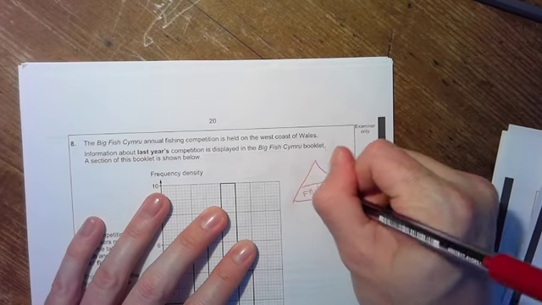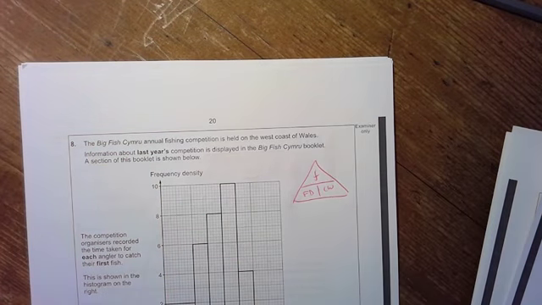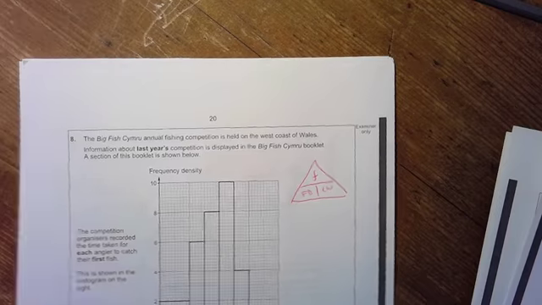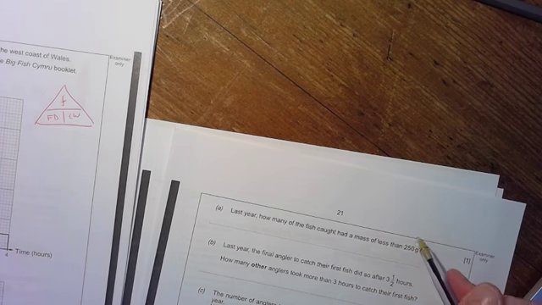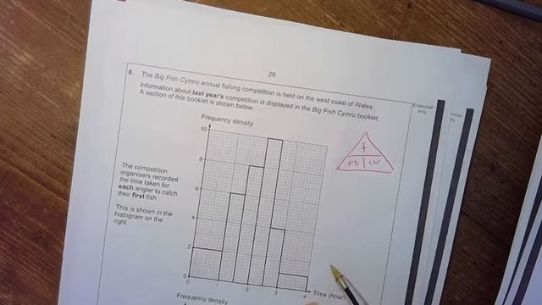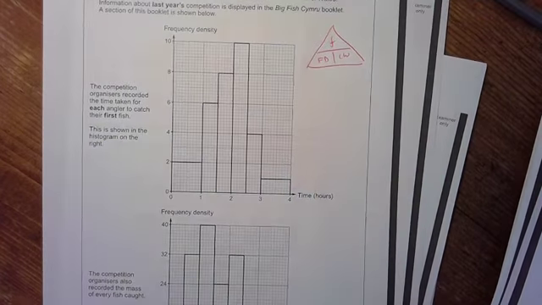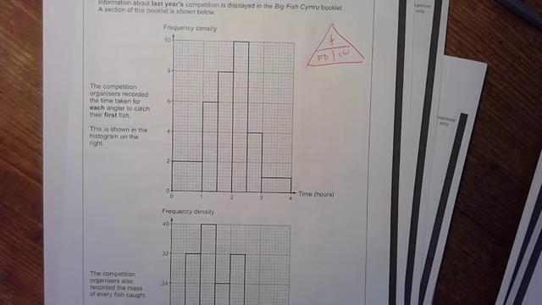So FD, with another double letter on the bottom, CW there, and F for frequency there. It says, last year, how many of the fish caught had a mass less than 250 grams? Now this is all about mass, so it's obviously not the time one. Mass, kilograms.